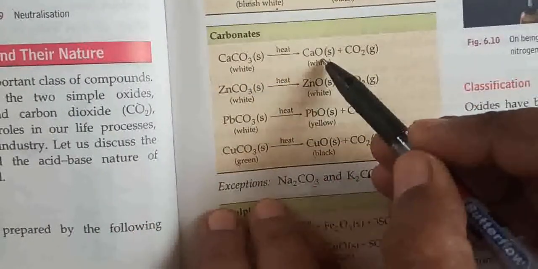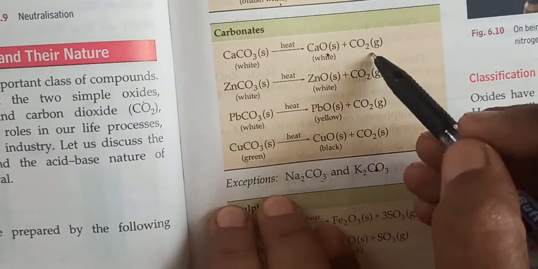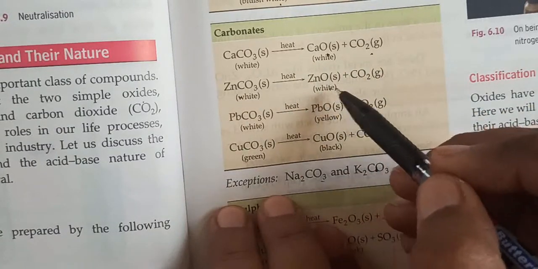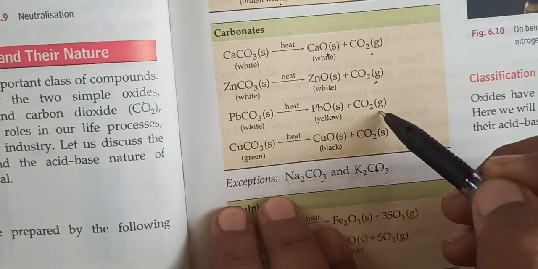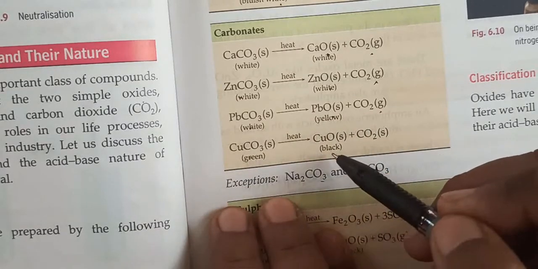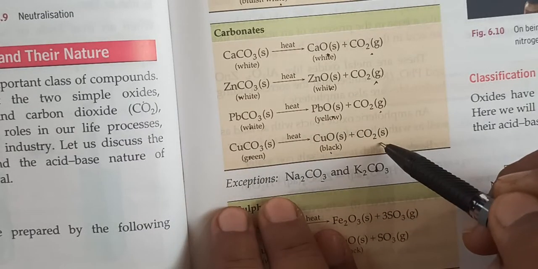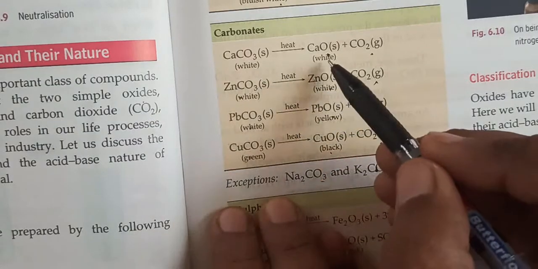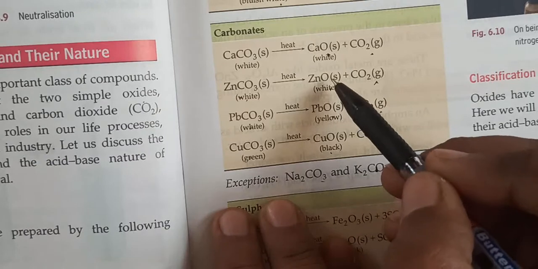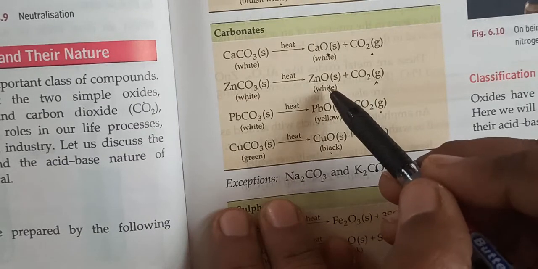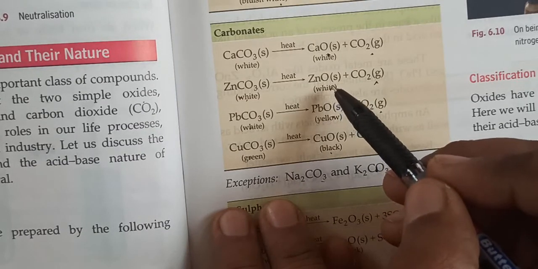Calcium carbonate will form calcium oxide and carbon dioxide. Zinc carbonate forms zinc oxide and carbon dioxide. Lead carbonate will form lead oxide and carbon dioxide. Copper carbonate will form copper oxide and carbon dioxide. Calcium carbonate and calcium oxide both are white. Zinc carbonate is white, but zinc oxide is white when cold and yellow when hot.